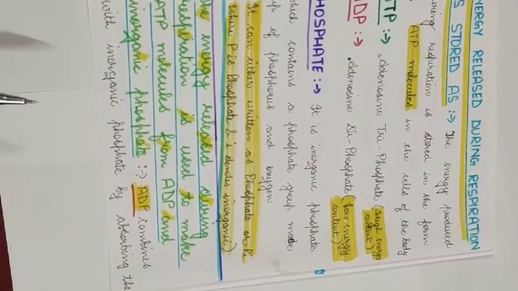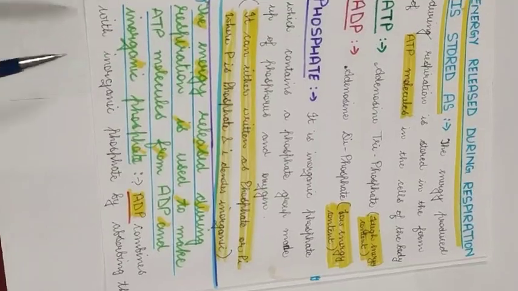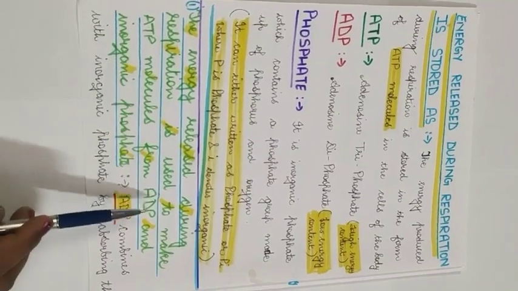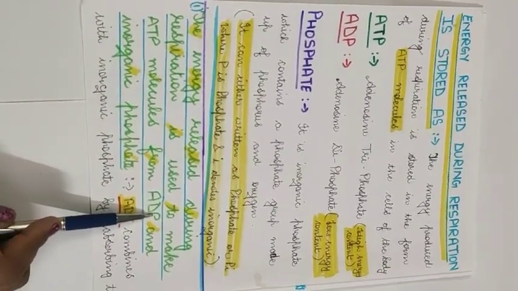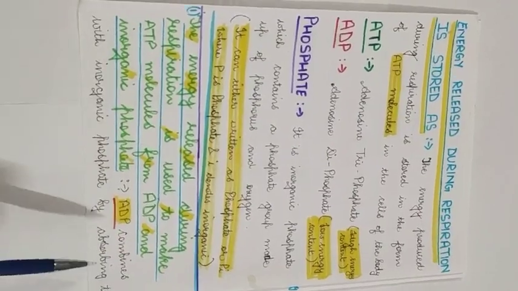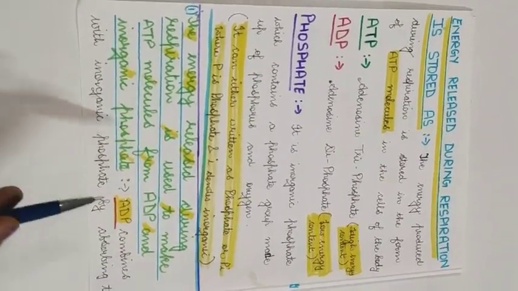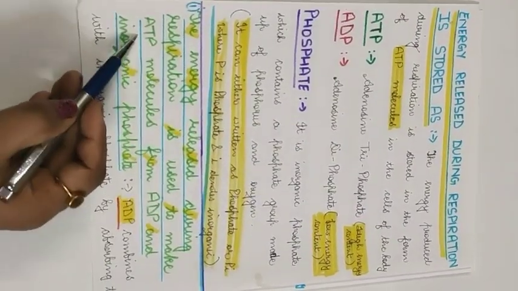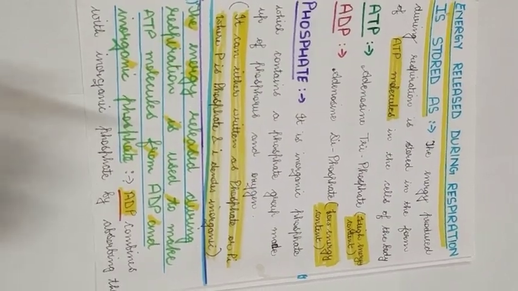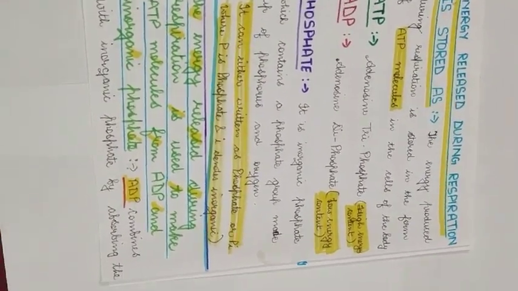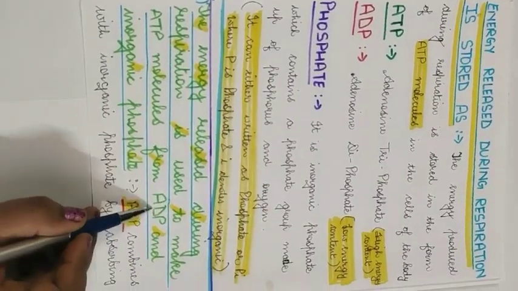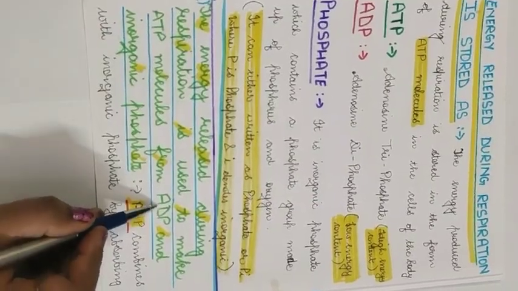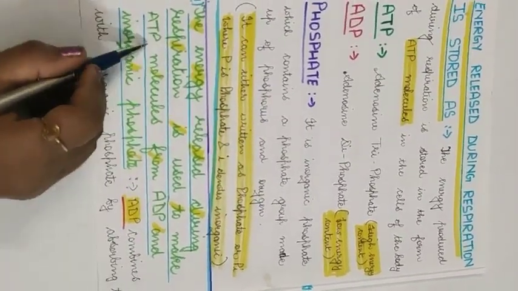That means in the body or in the cells, the energy is stored in the form of ATP. Okay, and ATP is made from ADP. It happens like that: ADP plus phosphate plus energy gives ATP. Now ADP also uses energy to form ATP. I will explain with the help of an equation, just listen carefully. This ATP which is found in the cell is made from ADP. So ADP also is helpful to form ATP.